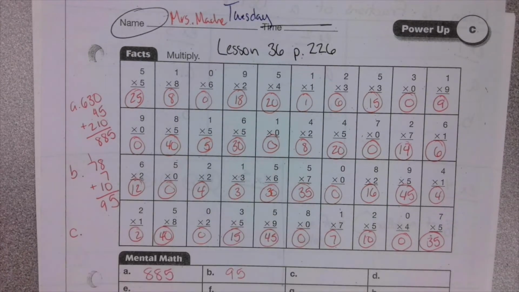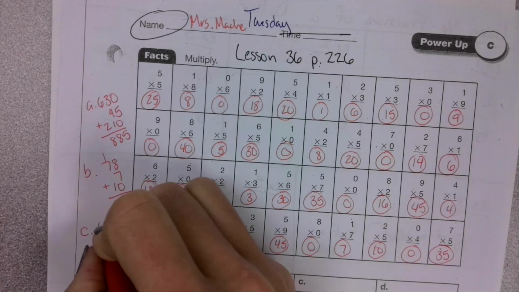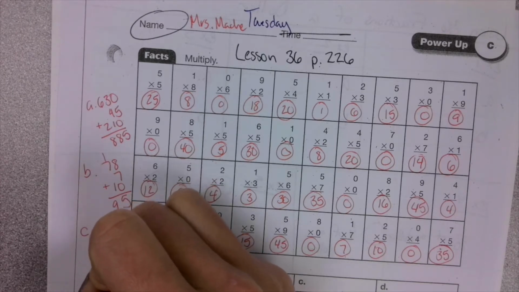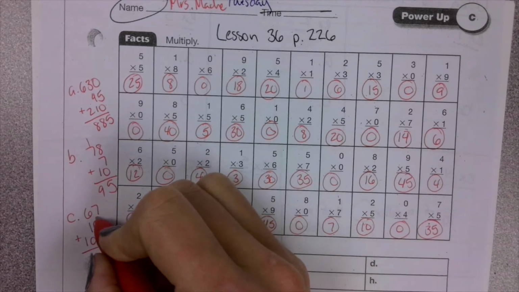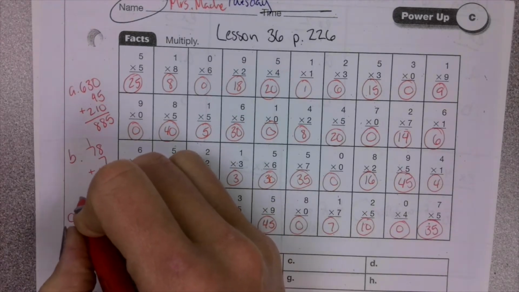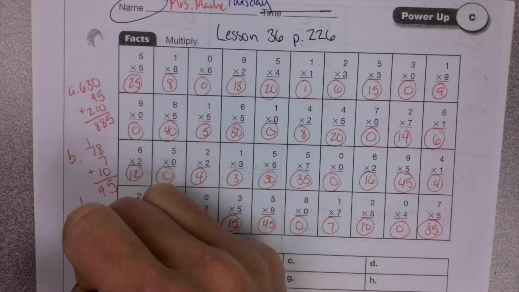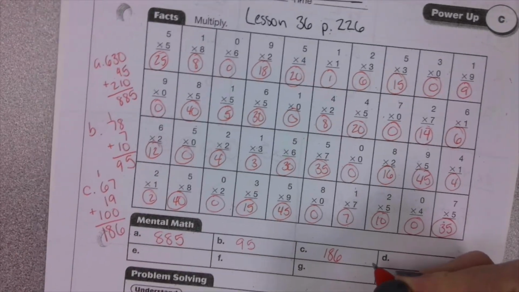C, 67 plus 19 plus 100. 9 plus 7 is 16. 1 goes up, 6 comes down. 1 plus 1 is 2, plus 6 is 8. 1 plus nothing is 1, so you get 186.